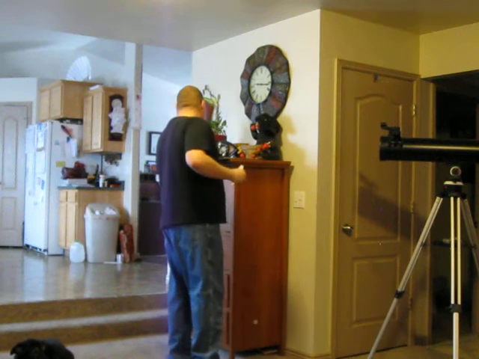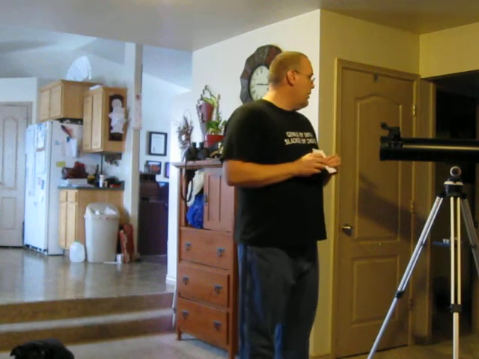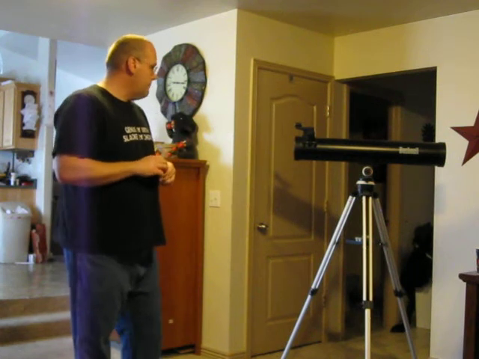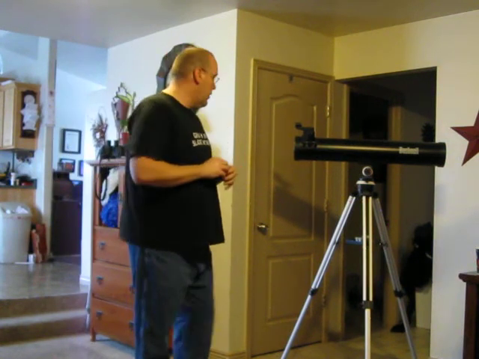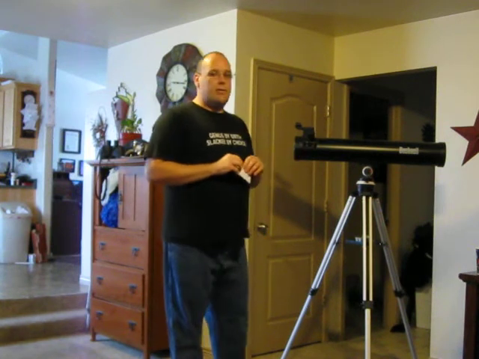The last thing we're going to talk about is the telescope. Telescopes are obviously a little bit bigger. They cost a little bit more. They can range all the way up to thousands of dollars, or even a couple hundred like this one. Again, there's three kinds of telescopes.